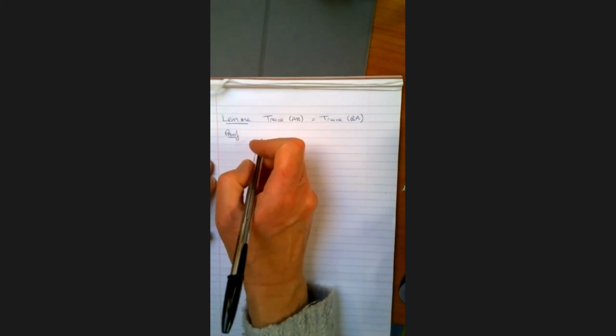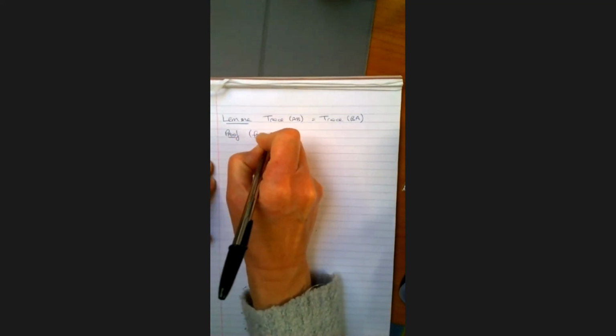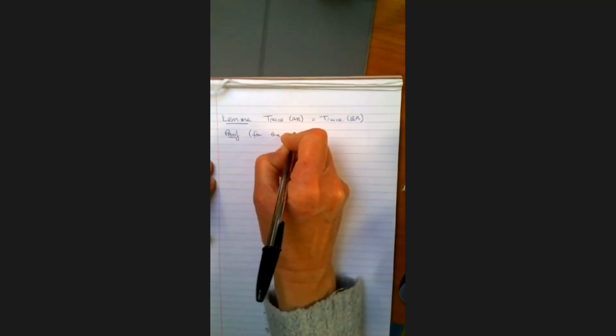Okay, so here's our lemma: for a pair of square matrices of the same size, A and B, the trace of AB and the trace of BA should be the same. We're not going to prove this in full detail, although the detailed proof is in the lecture notes, and I really encourage you to have a look at it there, because what we're going to do is exactly the same, except that we're going to make our life easy by only doing it for the 2x2 case. But you'll see that the general case is really not any different.